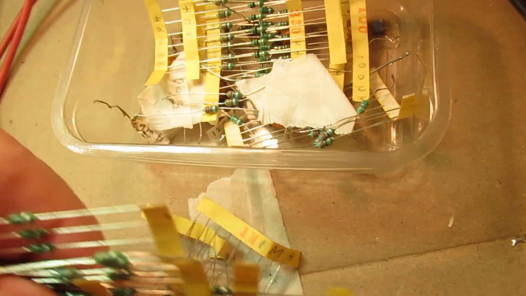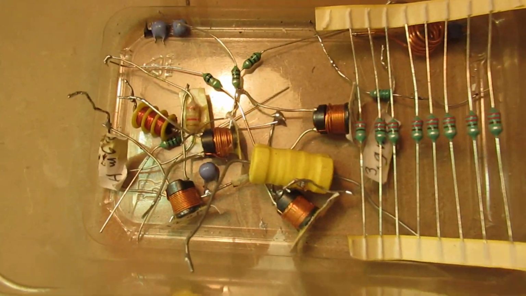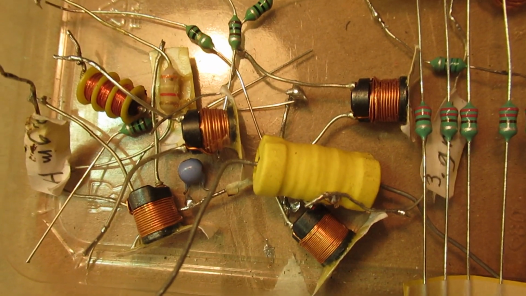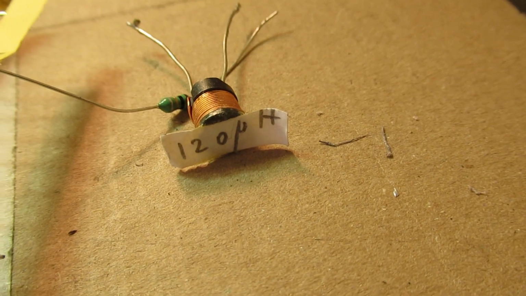It is somewhat better when you want to do these experiments, and then especially when you go to the higher frequencies, to buy these coils on a small ferrite rod, tiny ferrite rod. They are also very cheap, 56 microhenry, 120 microhenry, etc. These coils work also, by the way.